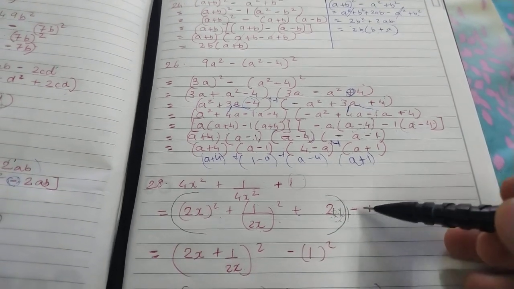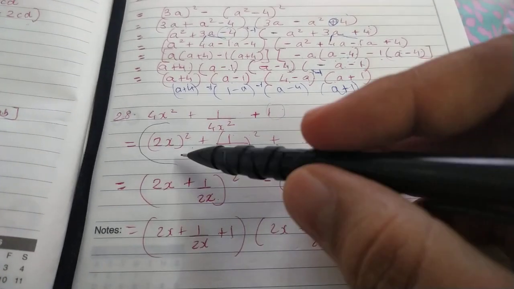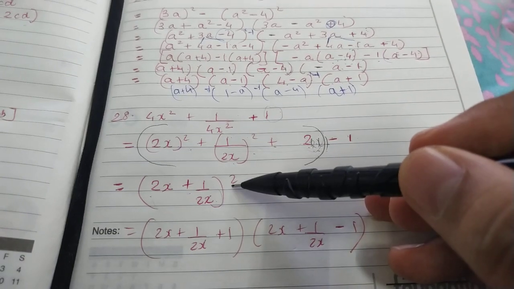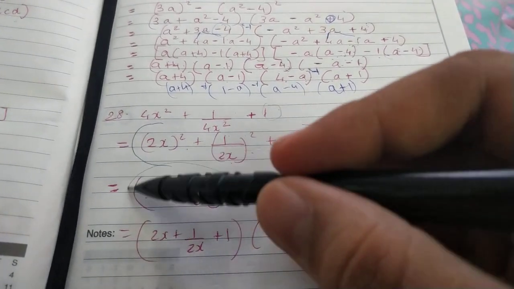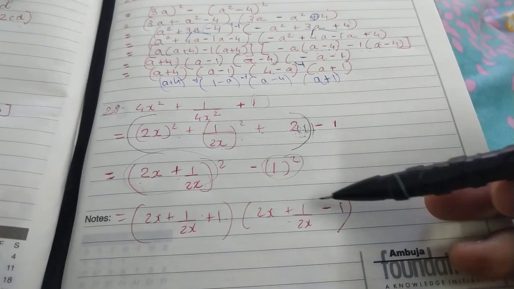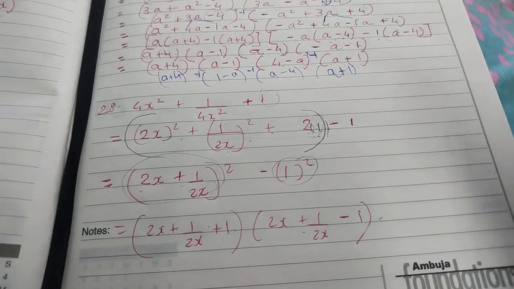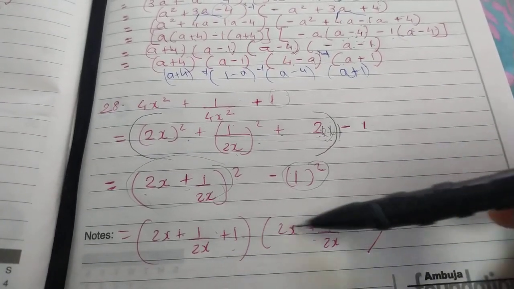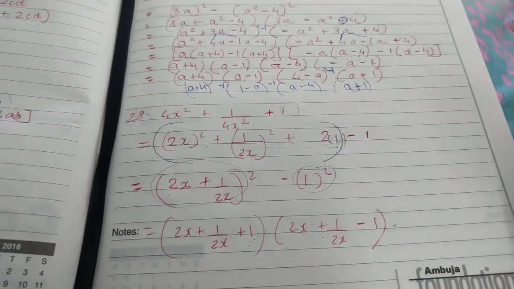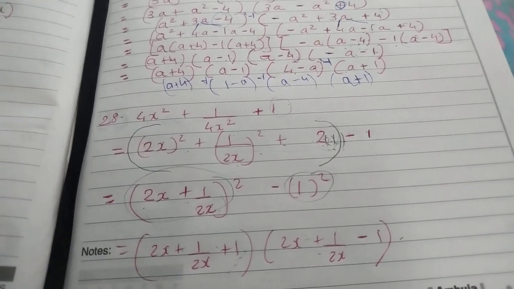Yes, this minus 1 will be left behind, but don't worry, because minus 1 is also a perfect square. So once I apply the formula here and it becomes a plus b the whole squared, now it is of the format of a squared minus b squared. That is a plus b, a minus b. We could have never imagined that the factors would be such when we looked at the question. When we look at a caterpillar, we never thought that it would be a butterfly.